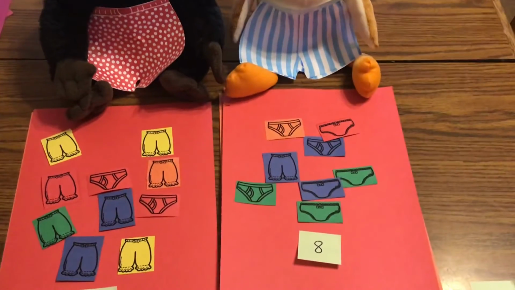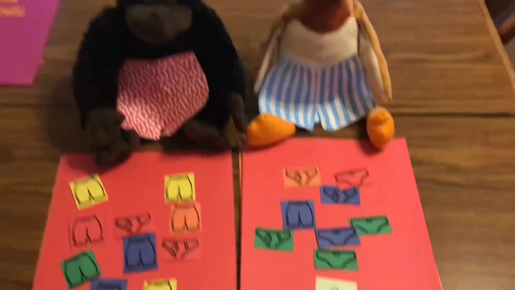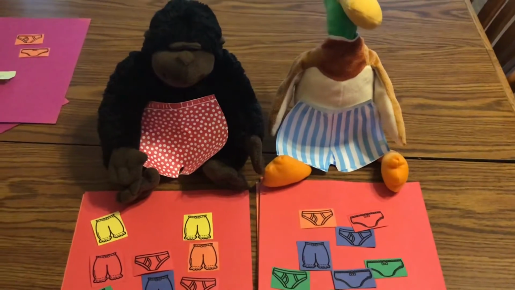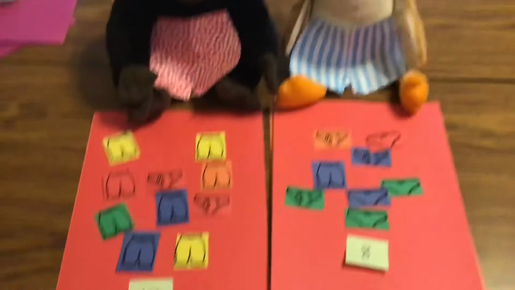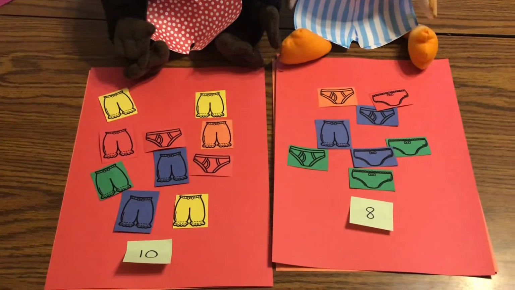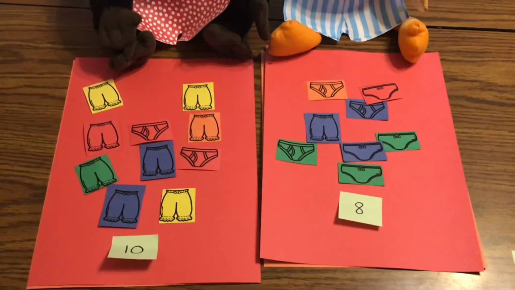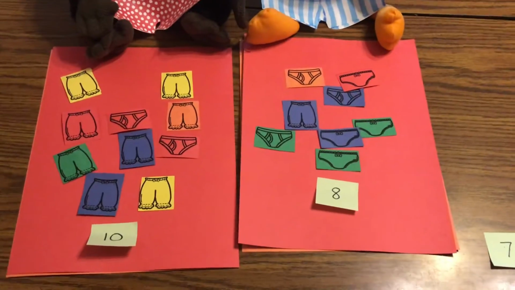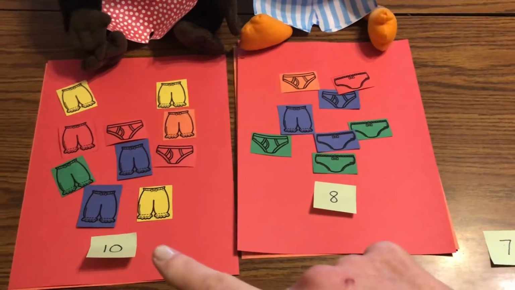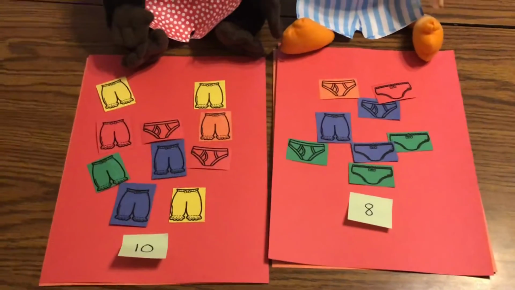Duck has less than Gorilla, and Gorilla has more than Duck. How many more does Gorilla have than Duck? Duck has 8. Gorilla has 10.